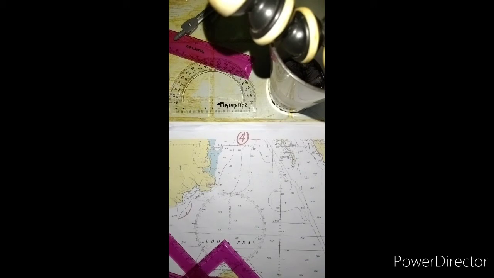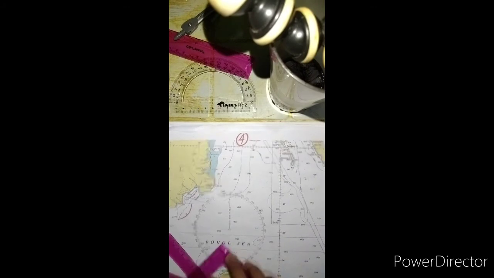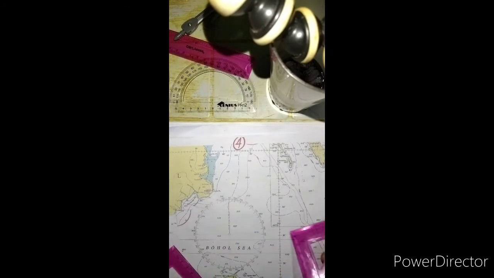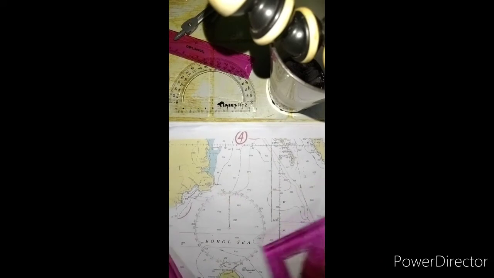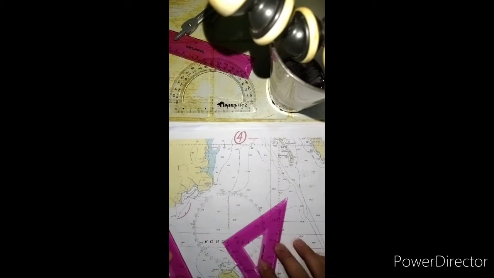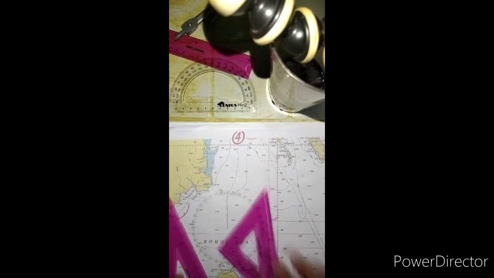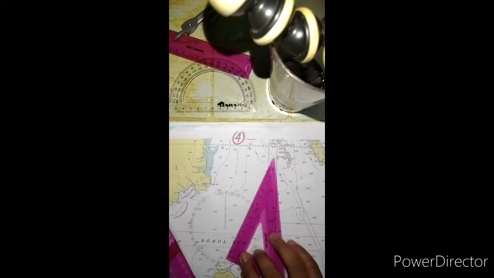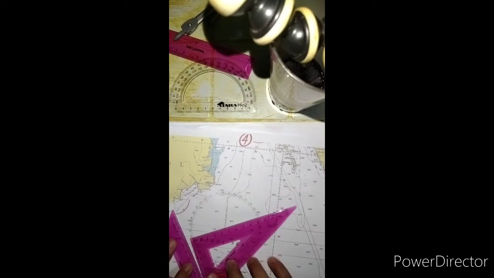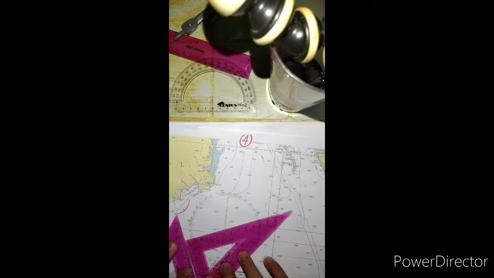Since I already figured out 250 degrees, I will find this on the compass rose. And then I plot my true bearing to Aggie Point Lighthouse.